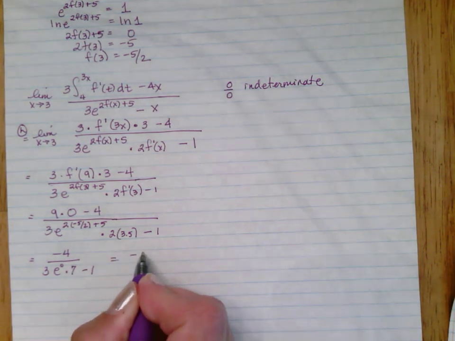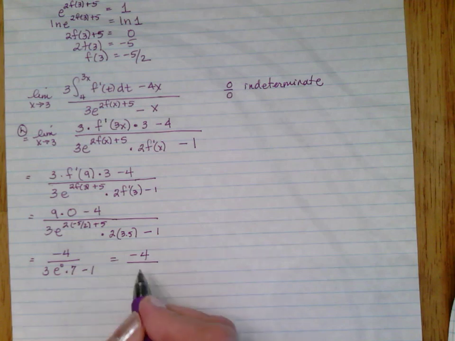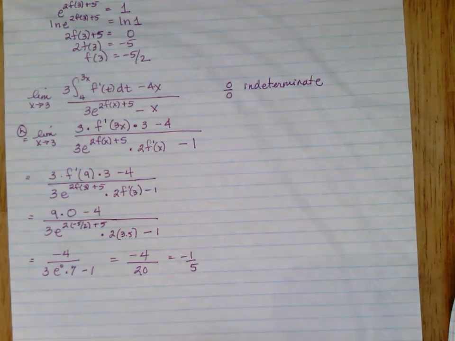So that ends up being minus 4 over, this ends up being 21 minus 1 is 20. Which is negative 1/5, but remember on the calculus exam, you can leave your answer in unsimplified form.